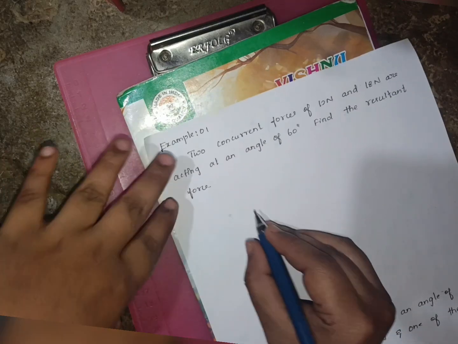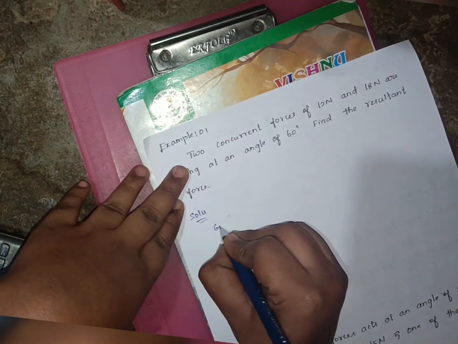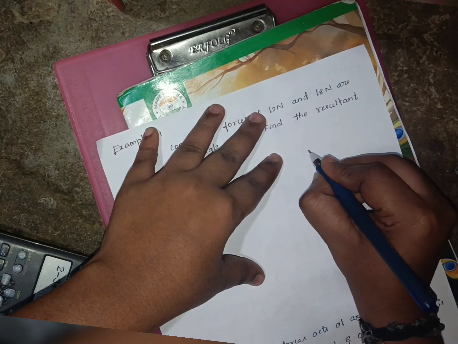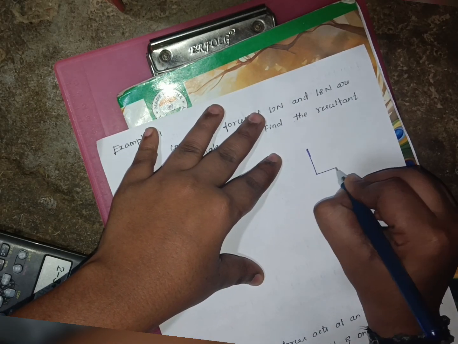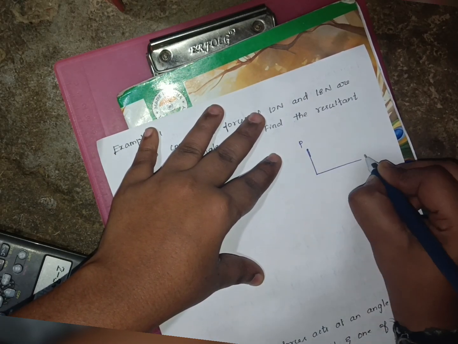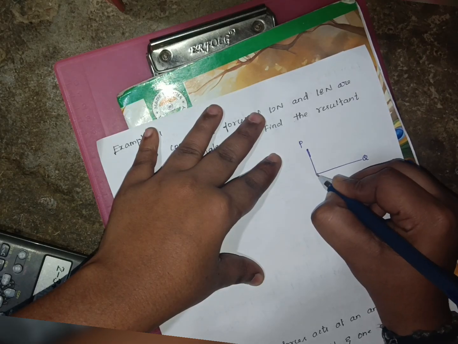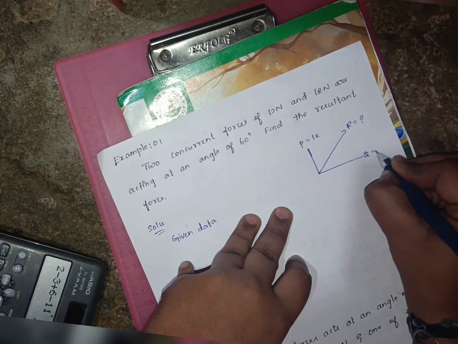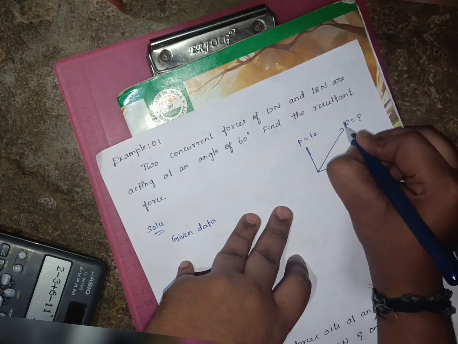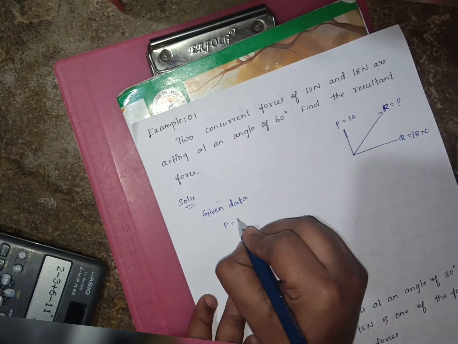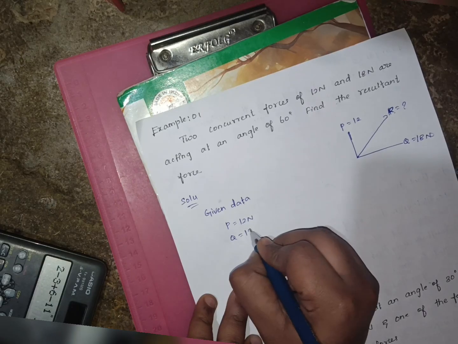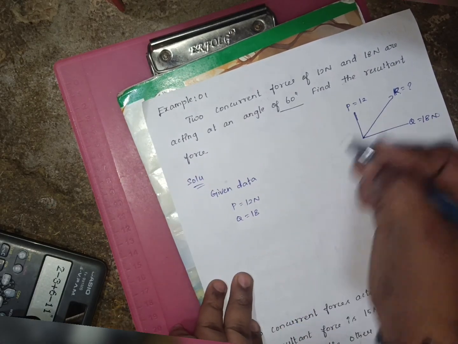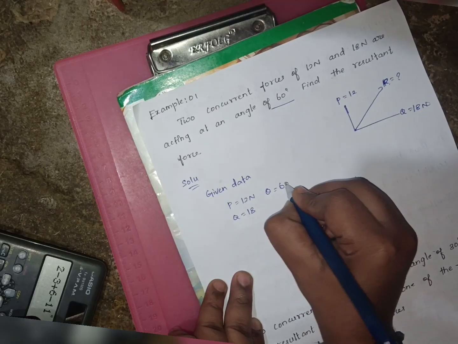Given data, let's draw P and Q. We don't know the resultant force R. P equals 12 Newton, Q equals 18 Newton. They gave the theta value as 60 degrees.